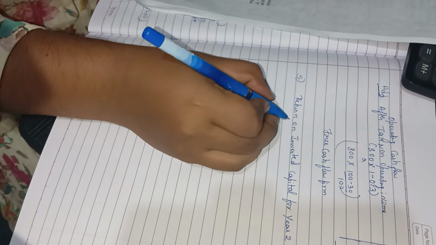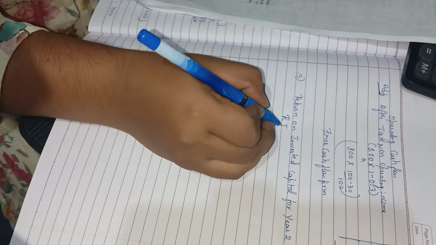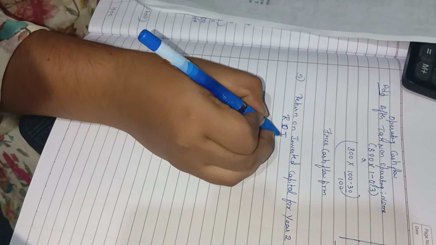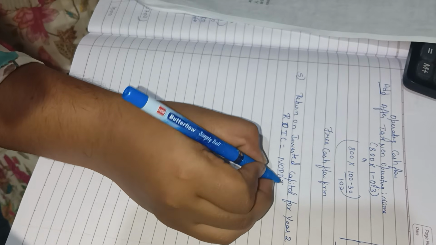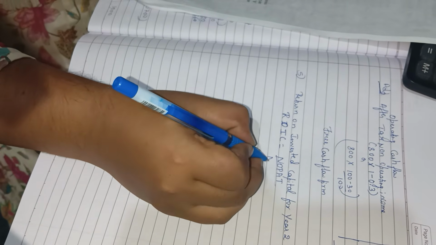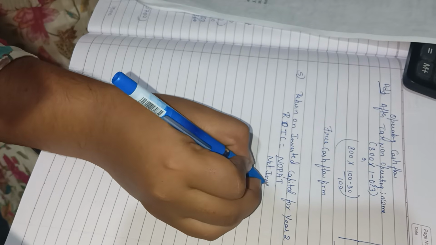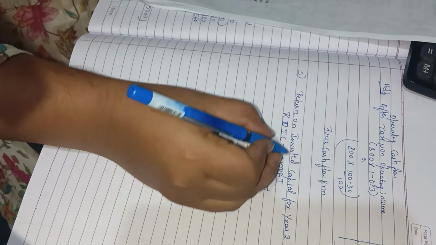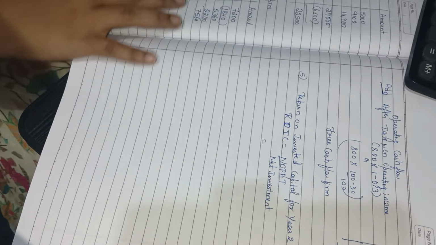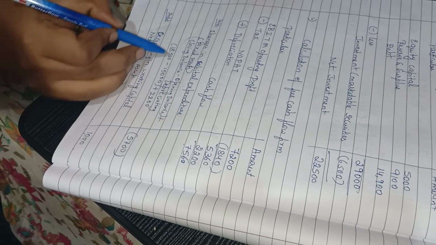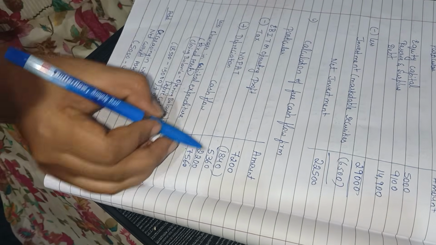Here the formula is ROIC equals NOPAT, net operating profit after tax, divided by net investment. NOPAT we already calculated: 5,360 is the NOPAT.